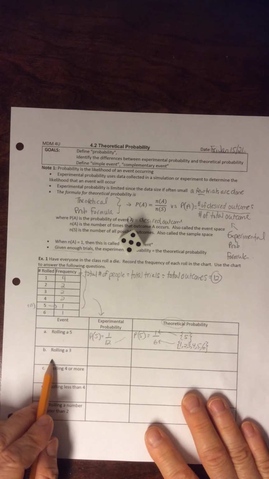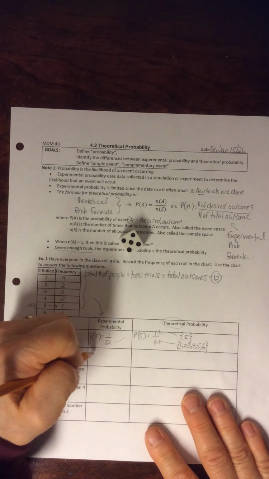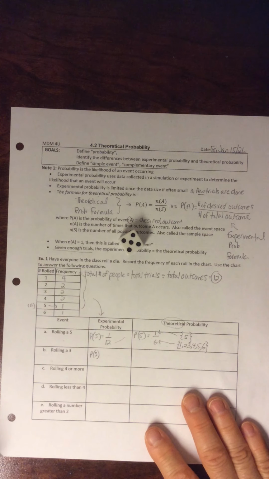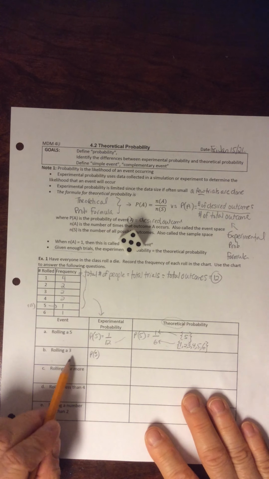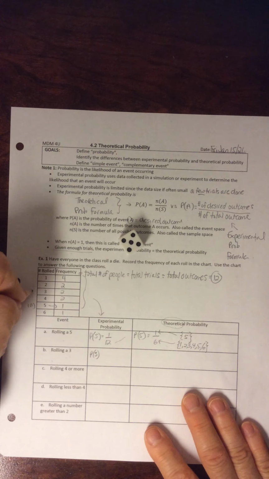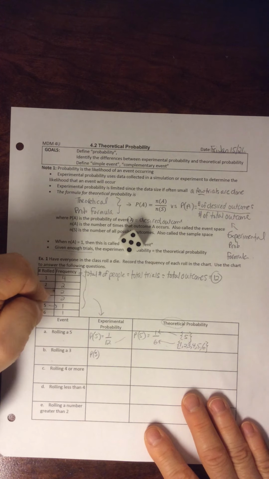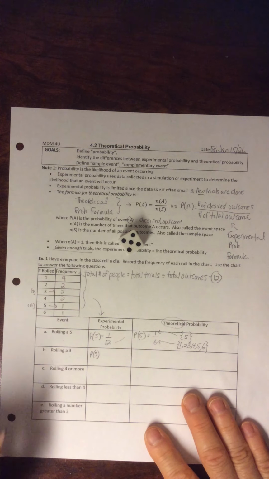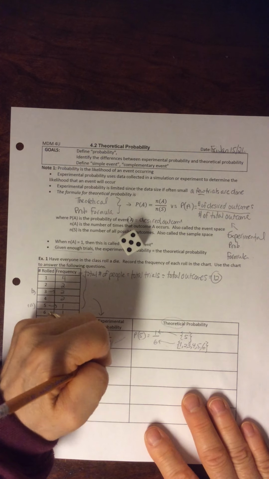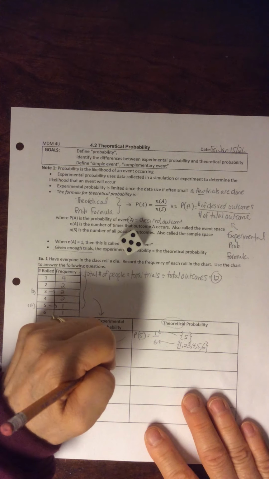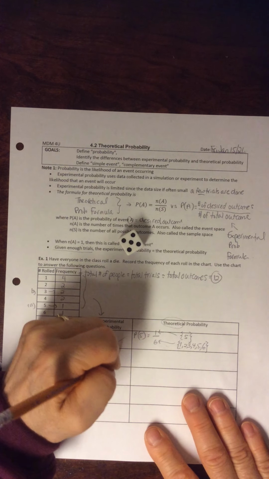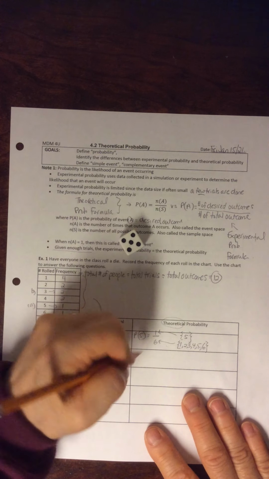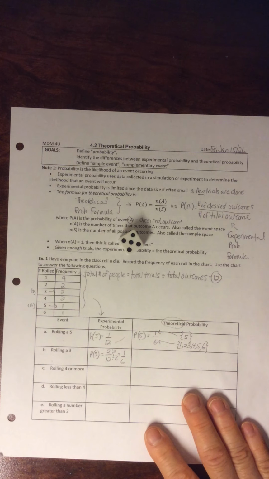The probability of rolling a 3, so P(3), and I said during class to make sure you use your correct notation. For 3, that would be here, and there were 2 people that got a 3. So 2 people got a 3 out of the 12 people in total. Reduce whenever possible, so that's 1 out of 6.